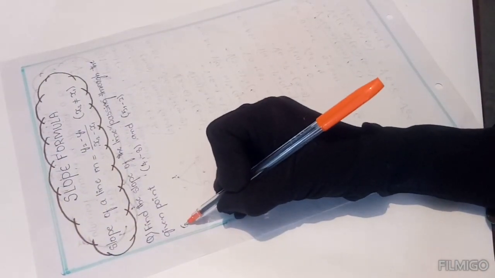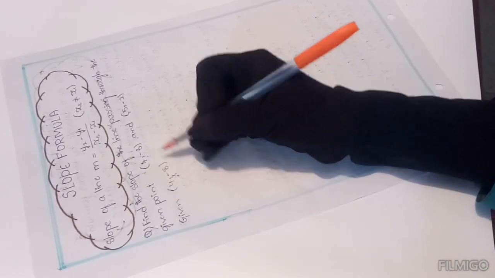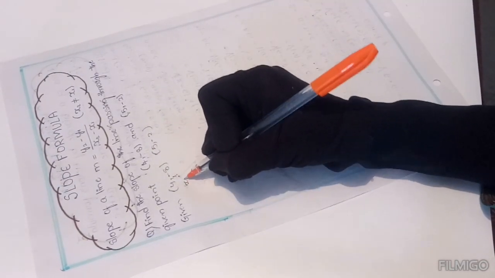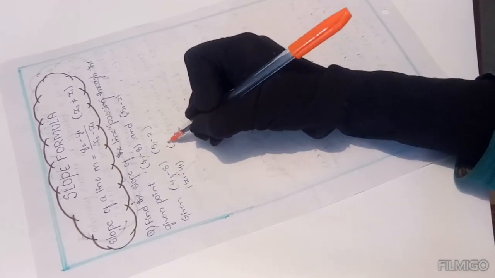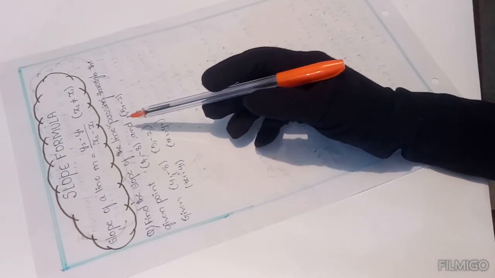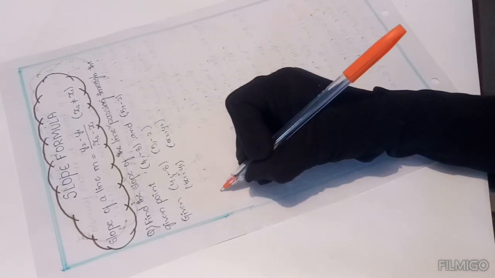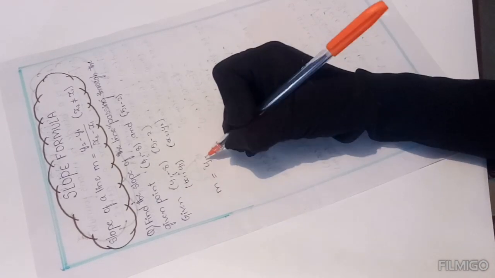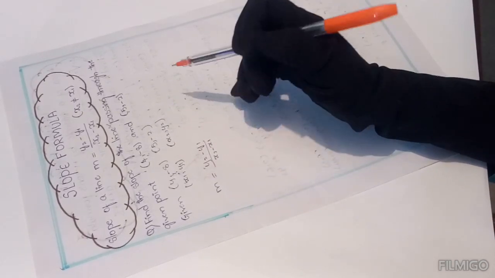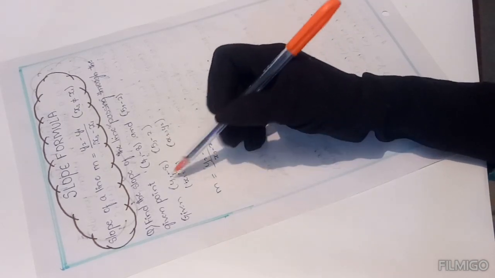Given coordinates are 4, minus 8, 5, minus 2. Consider them as x1, y1 and x2, y2. In the question, we have to find the slope of the line that passes through both coordinates. So we have a formula to find the slope of a line. M is equal to (y2 minus y1) by (x2 minus x1), such that it has a condition that x2 does not equal x1. x2 is 5 and x1 is equal to 4.